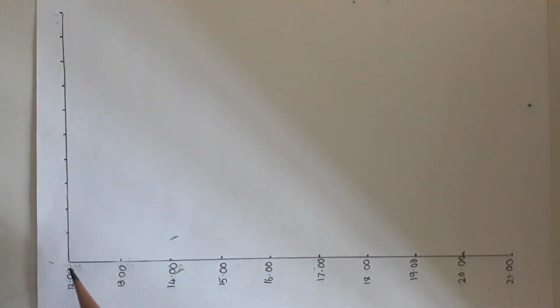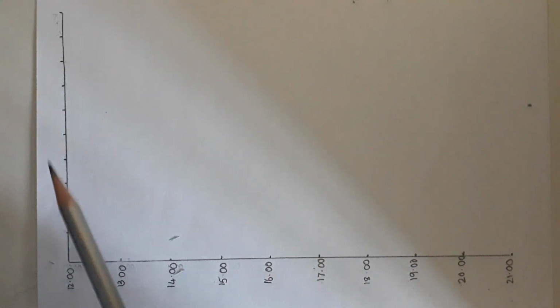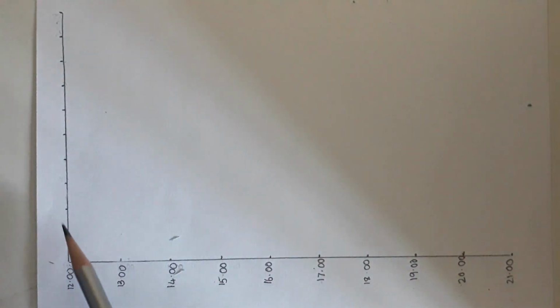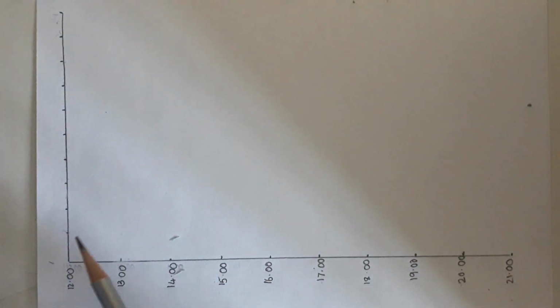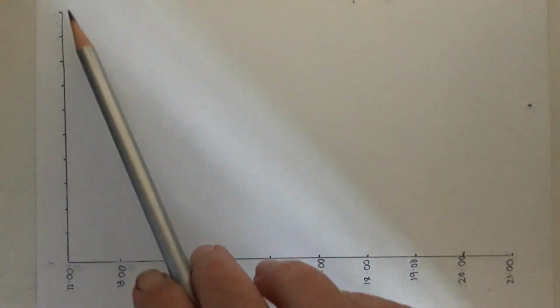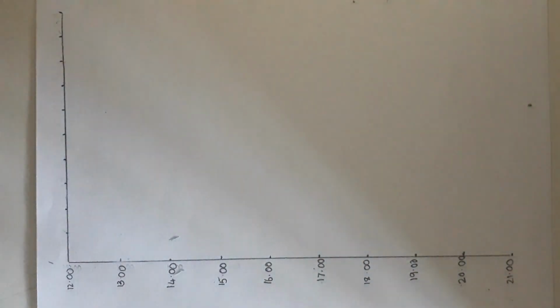So I'm going to try going up in threes, and most of you will have realised that with 10 steps of 3 that would get us to 30. So let's label the y-axis up to 30.